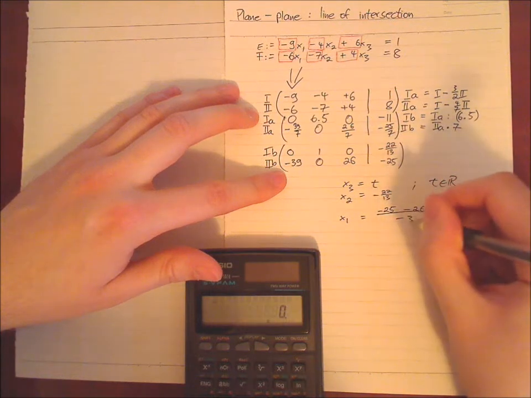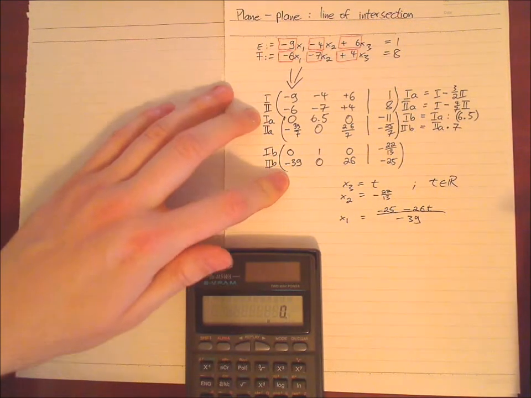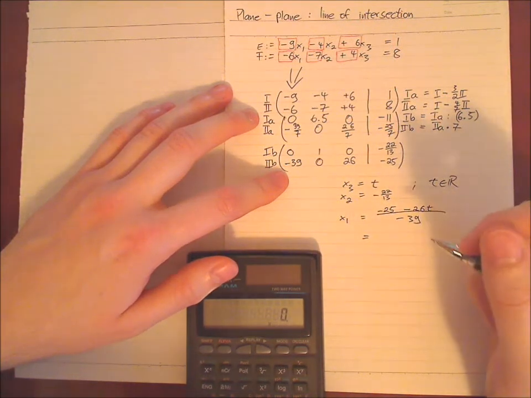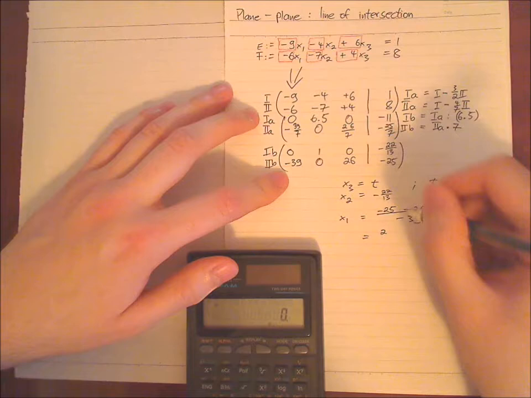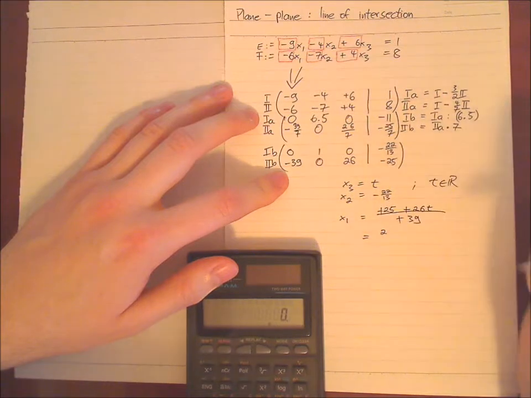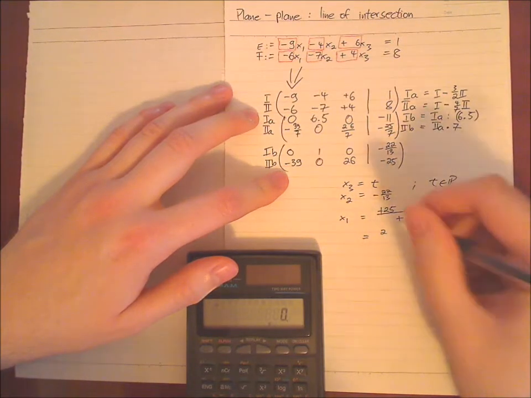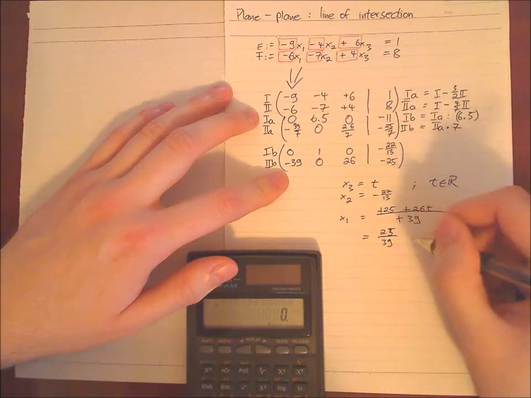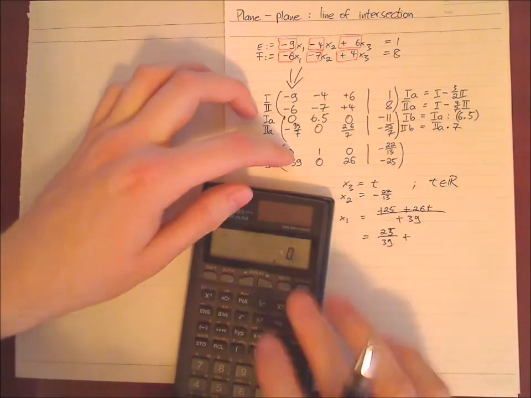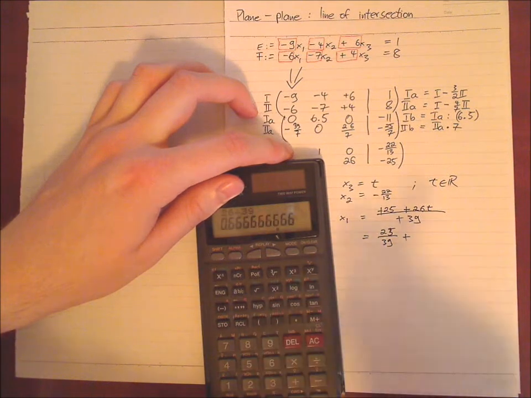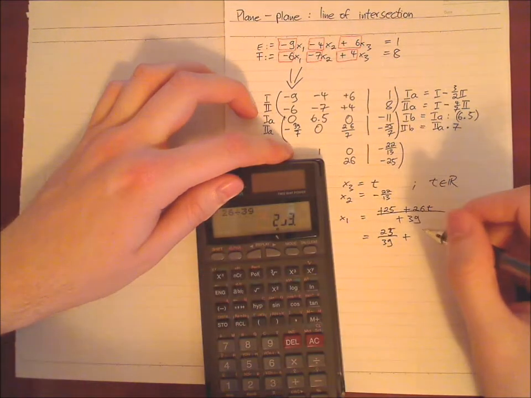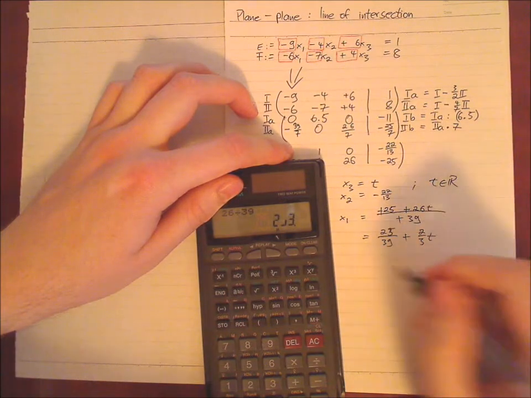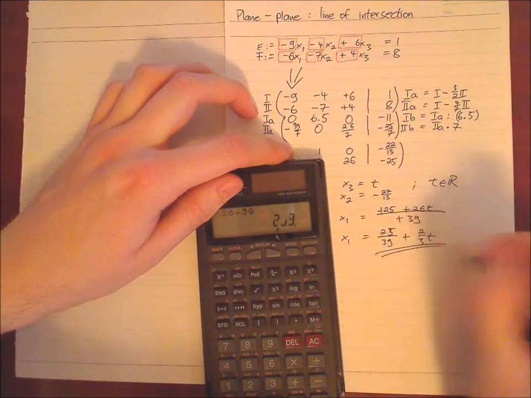Now I can make it look a little bit better: I can cancel out the minuses, and then I end up with 25 divided by 39 plus 26 divided by 39, which is 2/3, so plus 2/3 t. And that's my solution for x1.